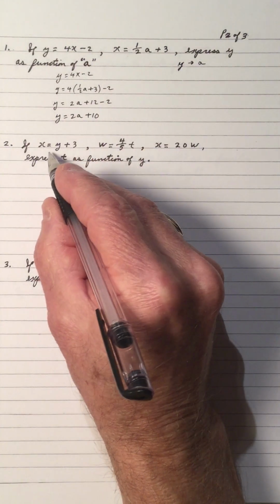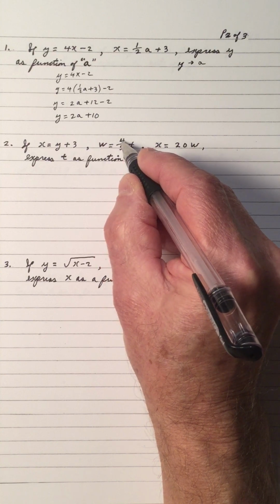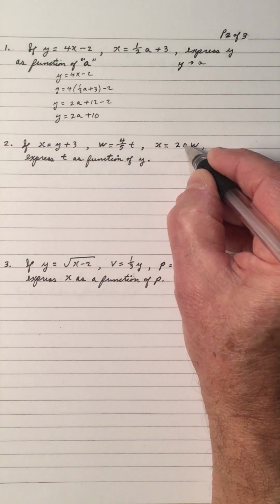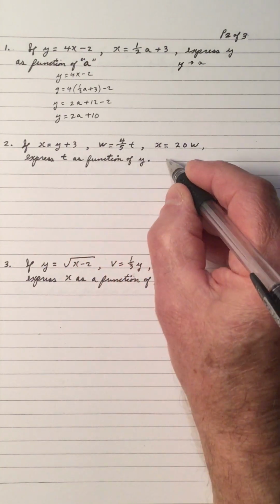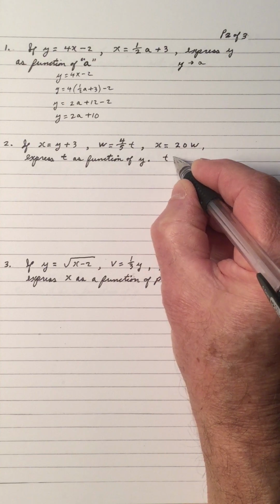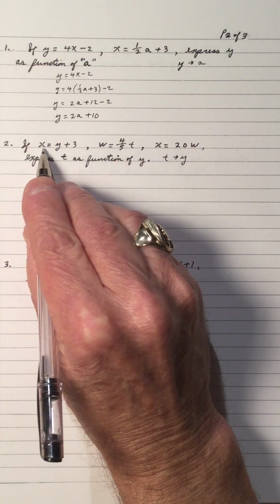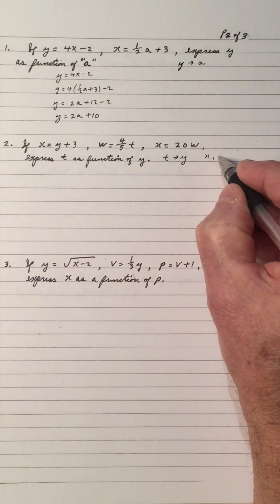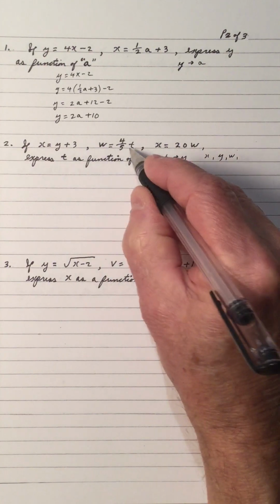Number 2, if x equals y plus 3, and w equals 4 over 5t, and x equals 20w, express t as a function of y. So we're expressing t as a function of y. Well, let's look at it. The variables, we have an x, we have a y, we have a w, and we have a t.